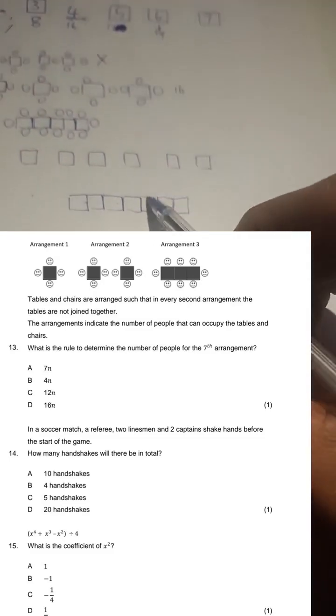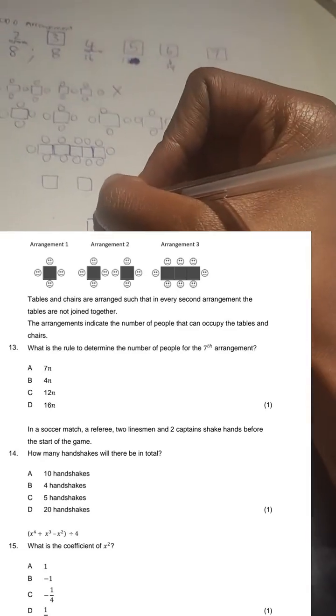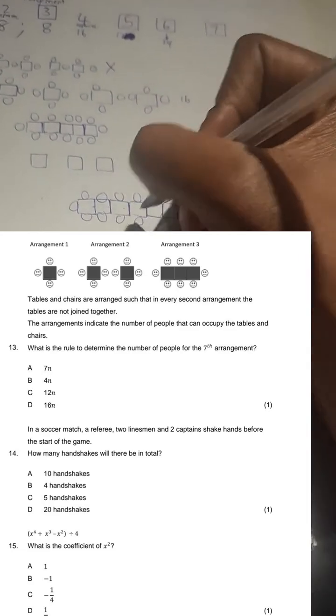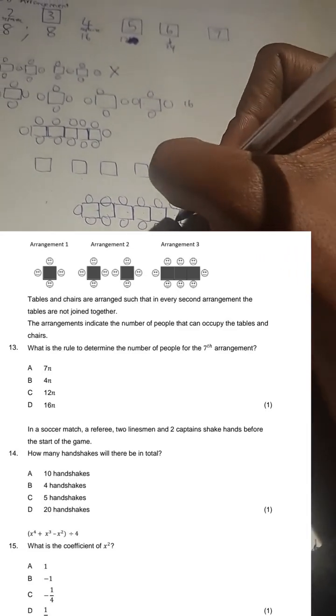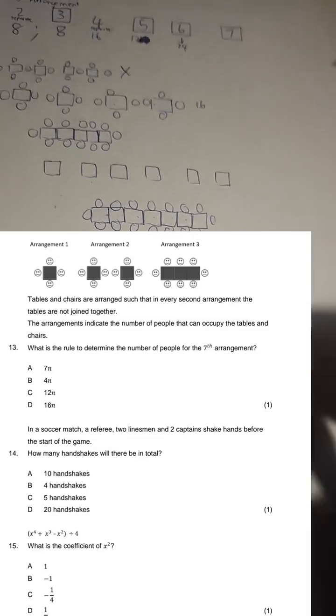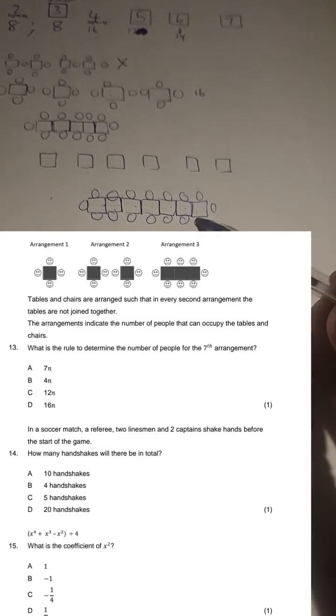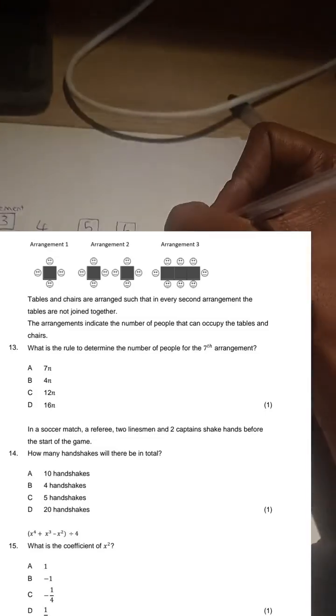So 1, 2, 3, 4, 5, 6, 7. There are 7 tables. I'm just rough writing this. And I know you guys can count, obviously. Yeah, 7 times 2 is 14 plus 2 will give you 16.